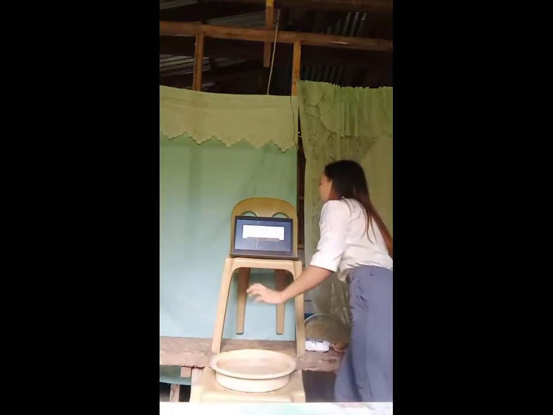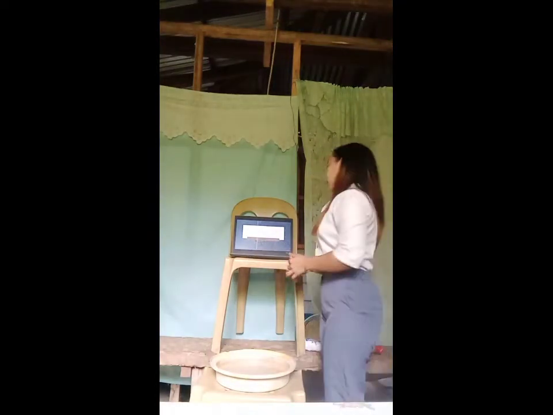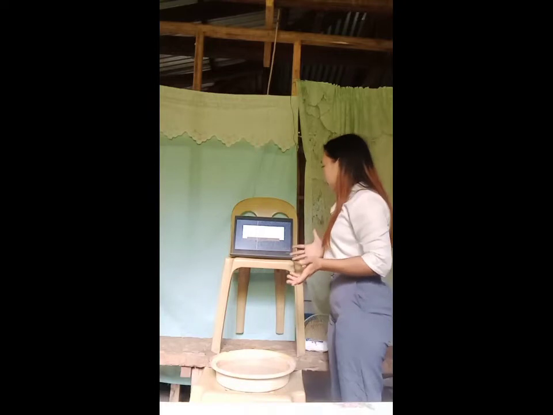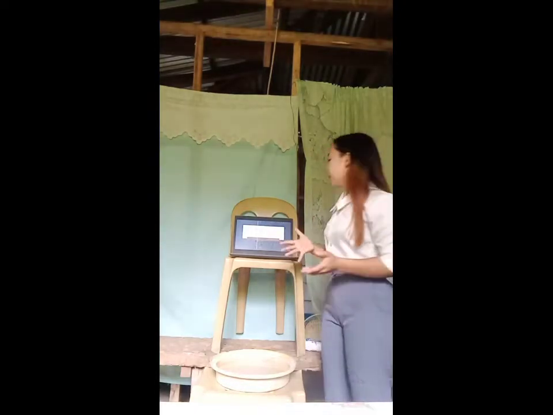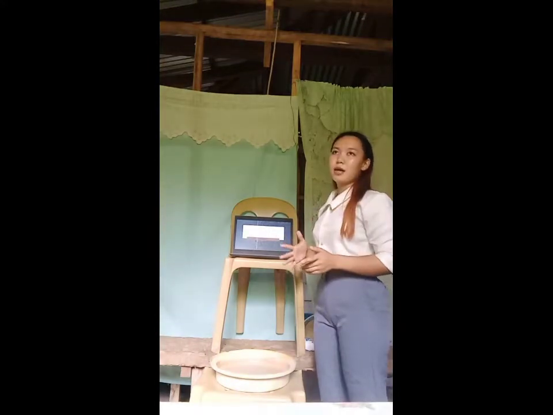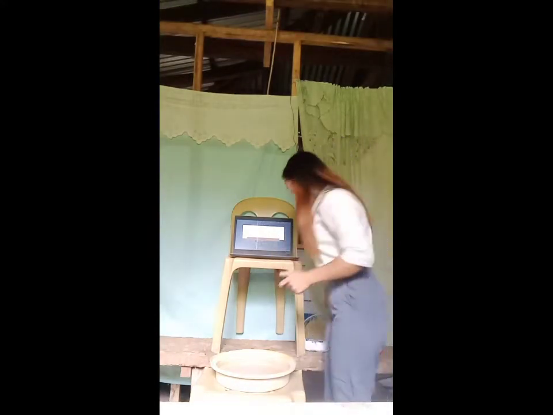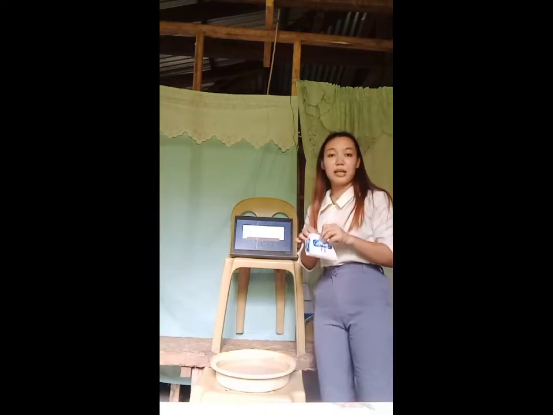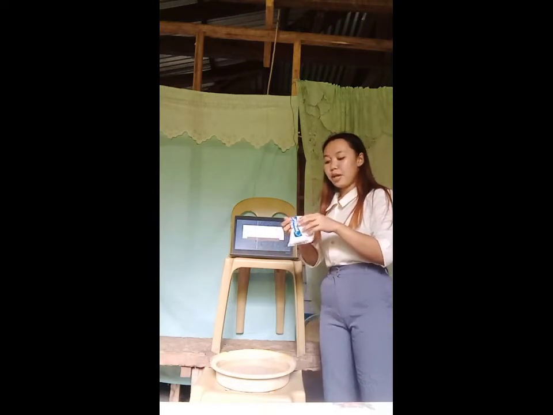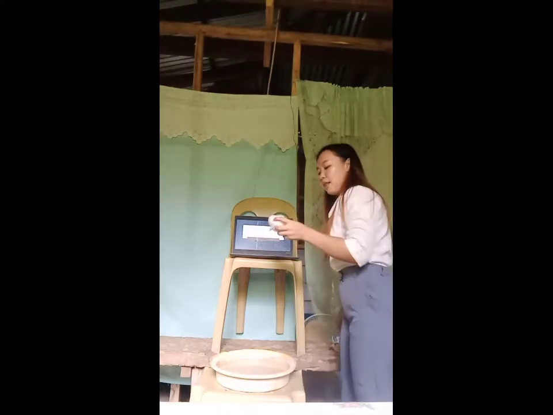The next one is porosity. Porosity is a property of a material that allows it to absorb water and other liquids. A material that is porous is like a dishwashing sponge. I have here a cotton. We are going to try if this cotton can absorb water, so it can be considered a porous material.